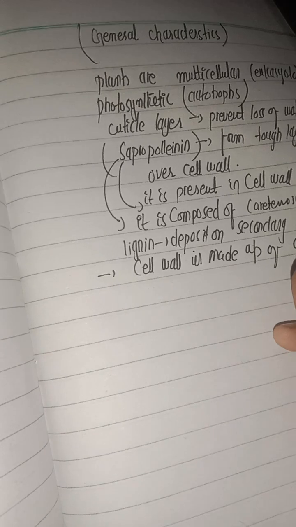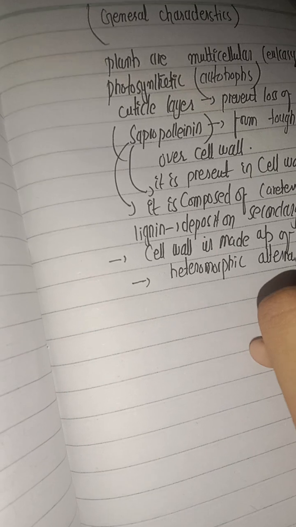Now here is one point, that they have heteromorphic alternation of generation. Let's see how.